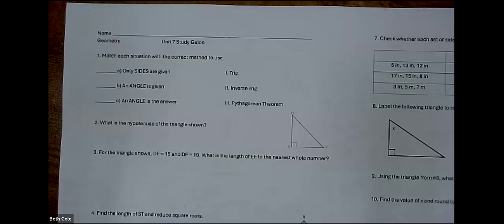So right triangles, that's what this whole unit was on. We finished it before all the snow came, so we're just reviewing everything today. We're going to go ahead and make sure all the computers are closed so that we're paying attention. This sheet is the only thing we're doing today, okay?